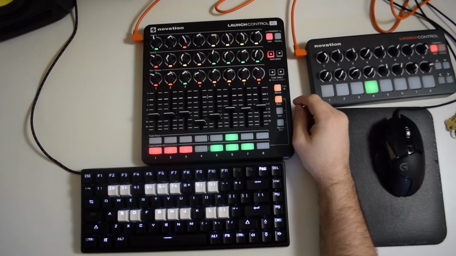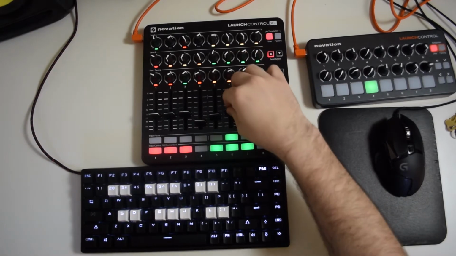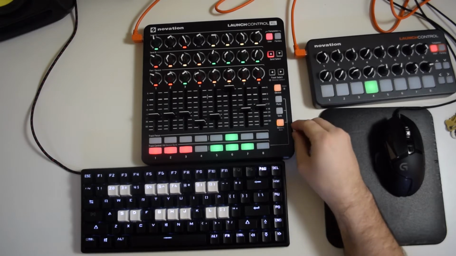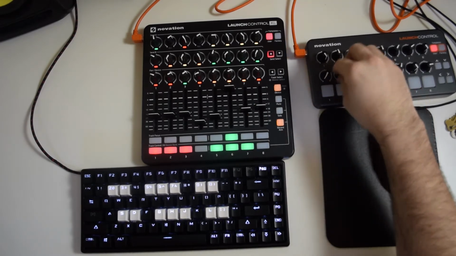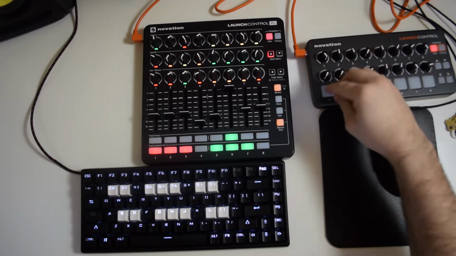And again. I also have effects that I can add to everything, so I can add distortion to the drums.